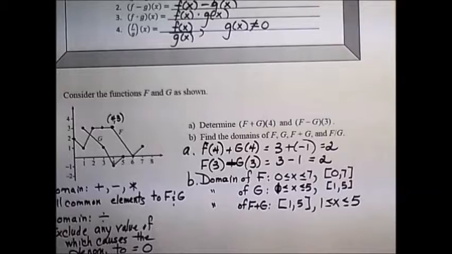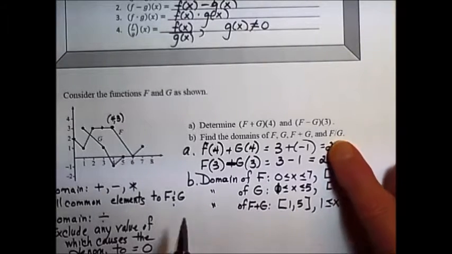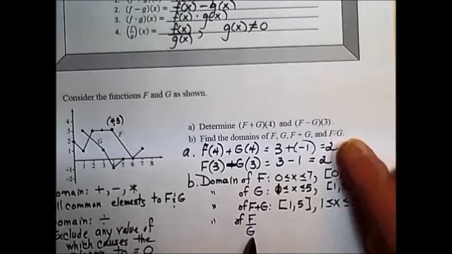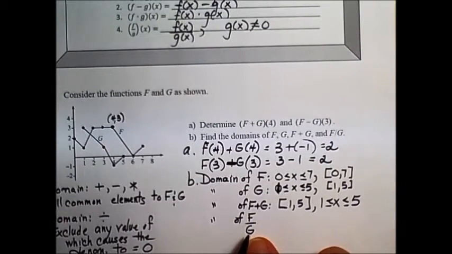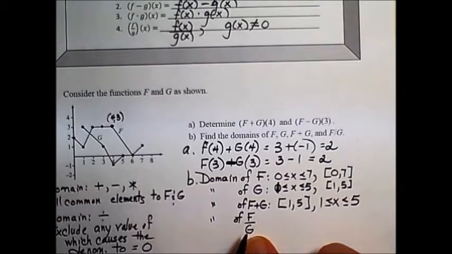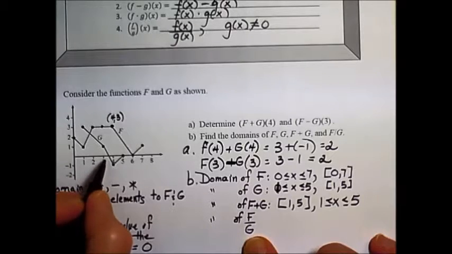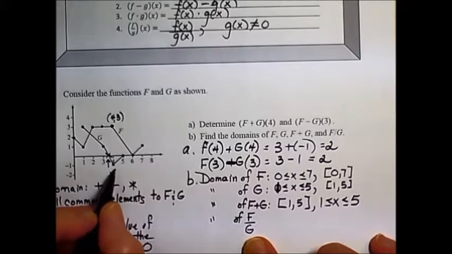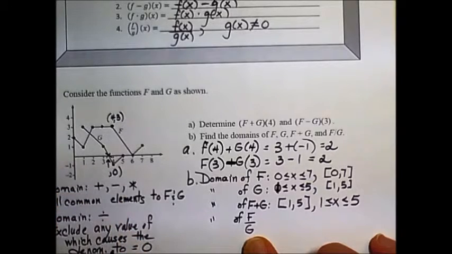So we're looking for g, when we're talking about the domain of f over g, we're concerned of where does g result in an output of 0. And that output of 0 is where it crosses the x-axis. Right here is where we have a 0 output.